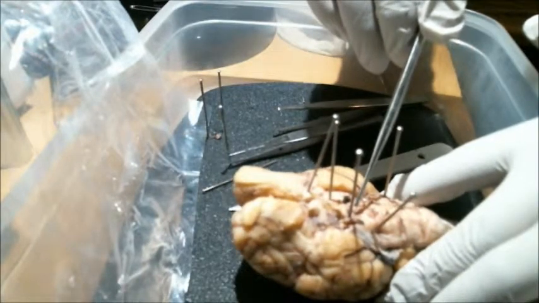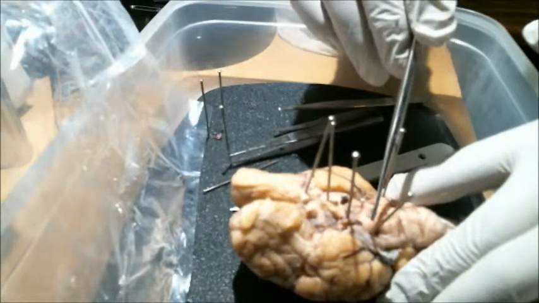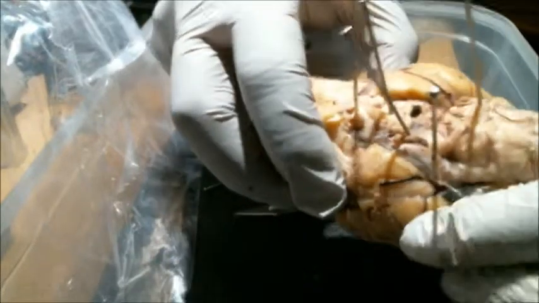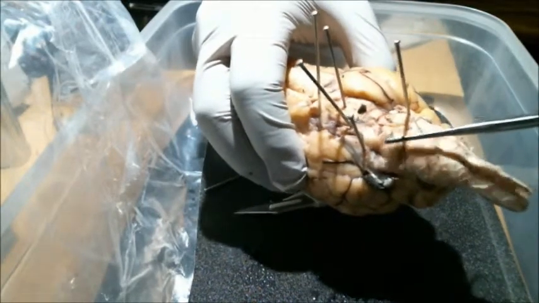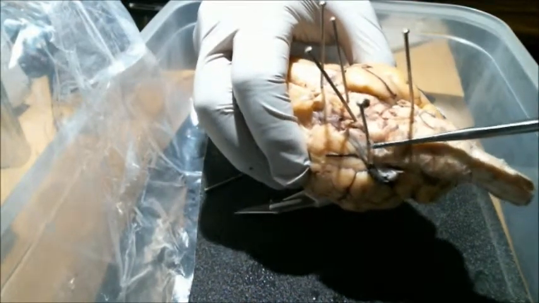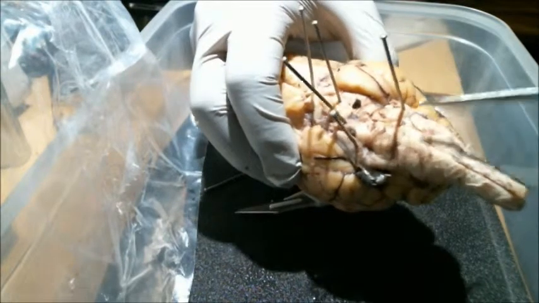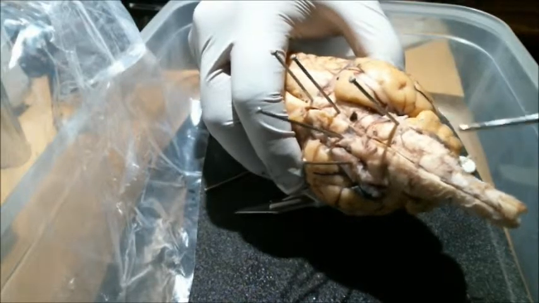We have the trochlear nerve. Moving a little bit farther back, right here, to this pin, we have our trigeminal nerve, and back here we have the abducens nerve.